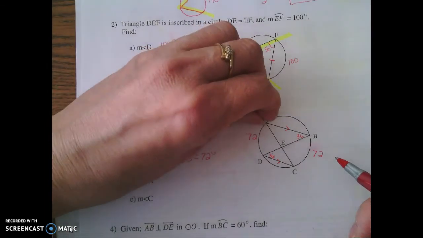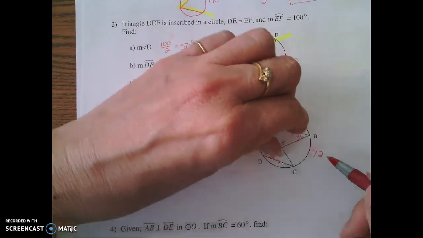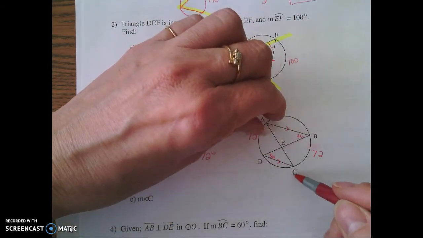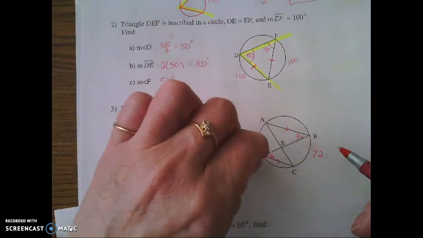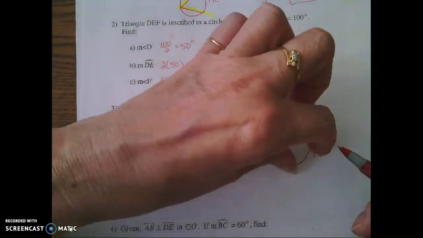All right, the measure of angle A. Take angle A, zoom it out. It goes to arc BC. It's going to have the same measurement as that angle. You have 2 inscribed angles to the same arc.